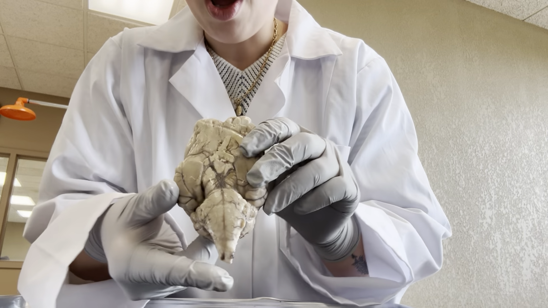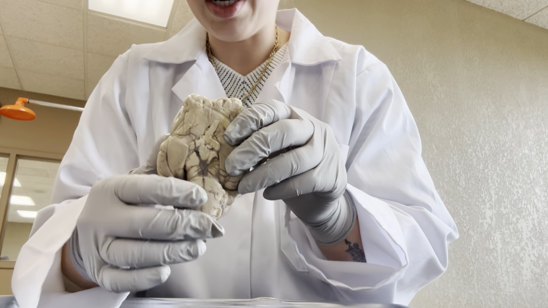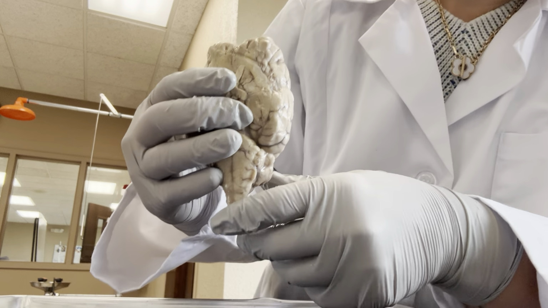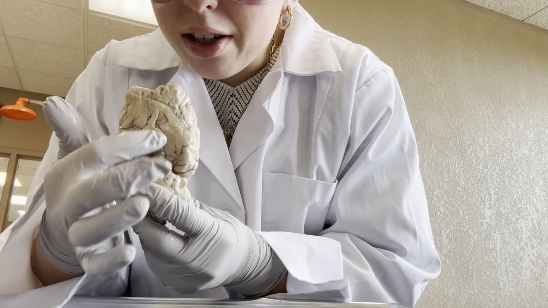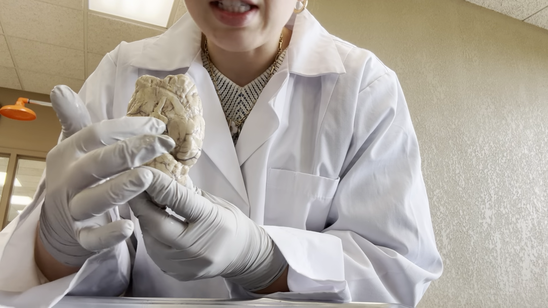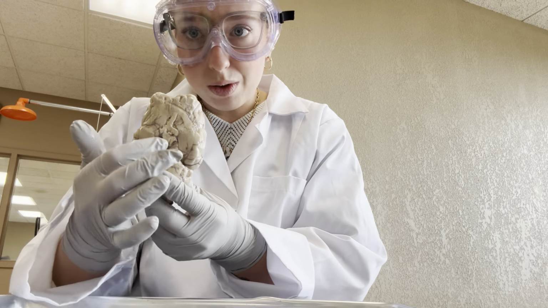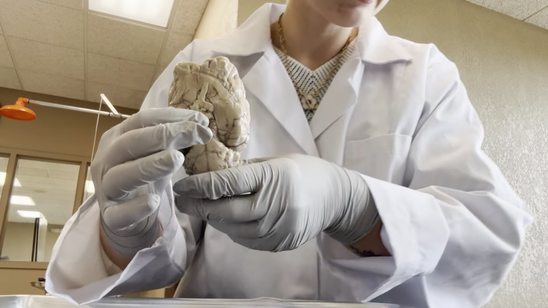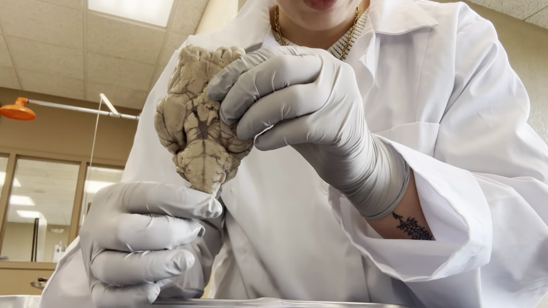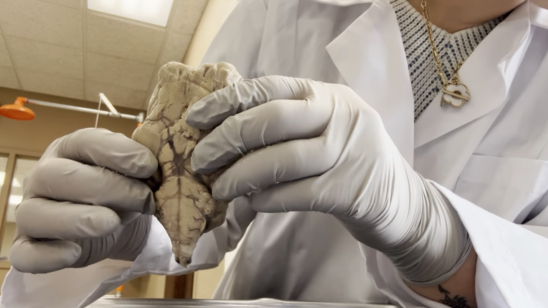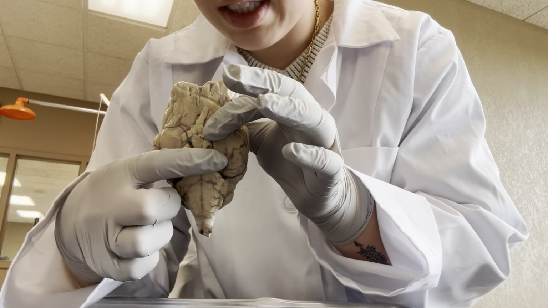When we flip it over, so this is the underneath side that we are looking at now. Here is a section called the midbrain, so it's the center of our brain. Down here again, we see our spinal cord. We have the pons here.